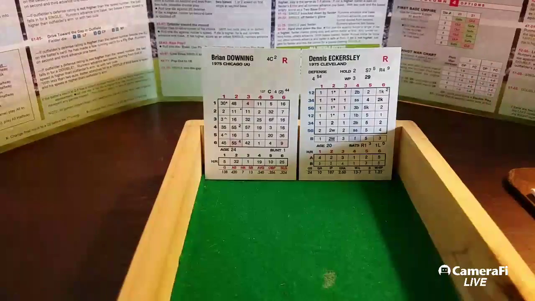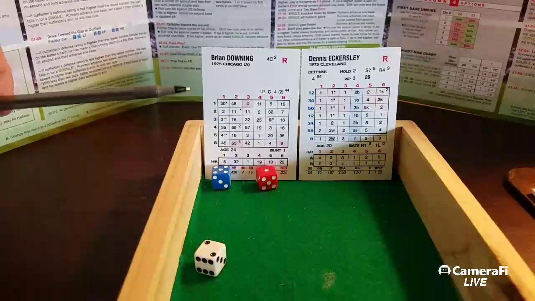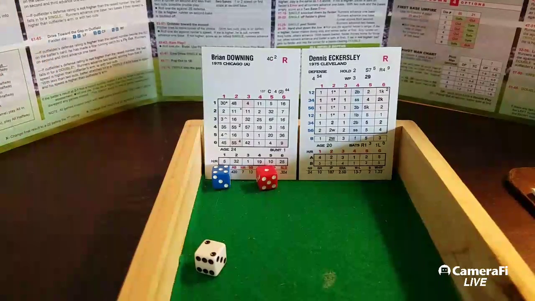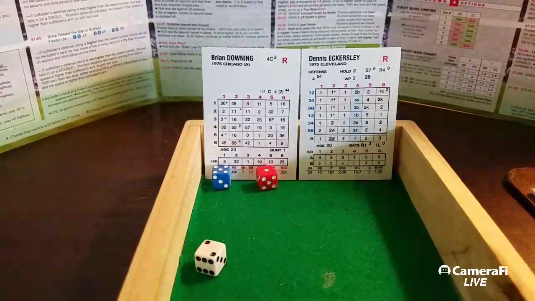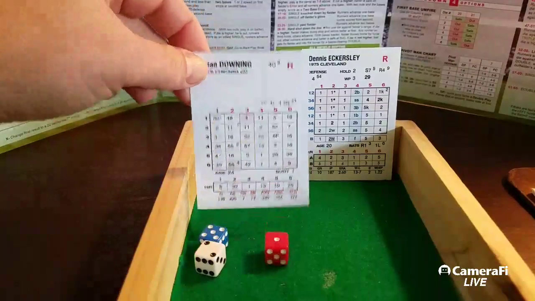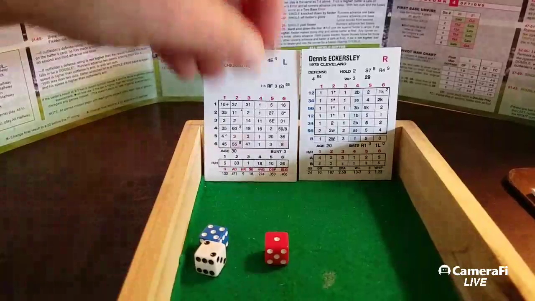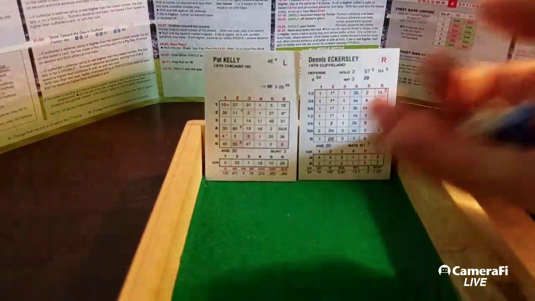Here's Downing, and Downing walked his first time up. It's a 1-2-5. 1-2 is a 2, so that's probably going to be a strikeout. 1-5 for Eckersley, we'll check it, is a 1. That's a total of 3, which is a strikeout. So when you get a 1 or a 2 in column 1, you're pretty much looking at a strikeout. So 2 outs, bases empty for leadoff hitter Pat Kelly. Kelly is 0 for 2.